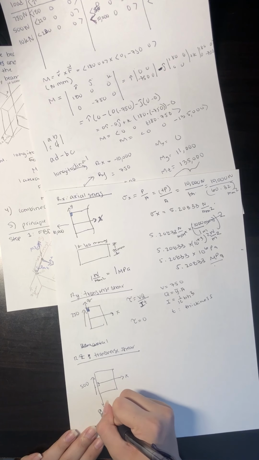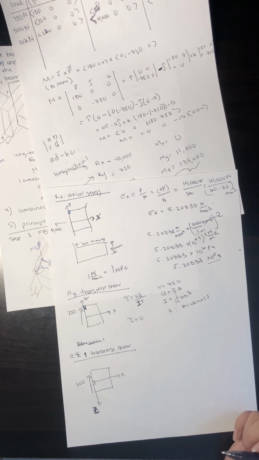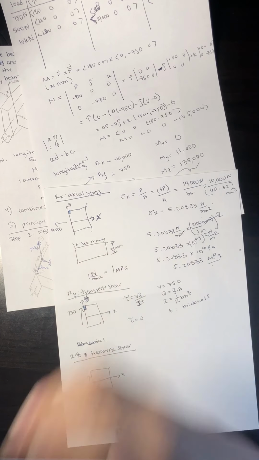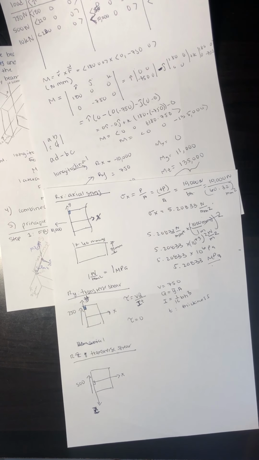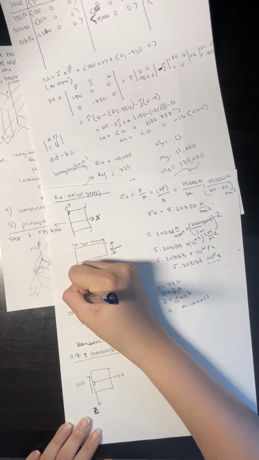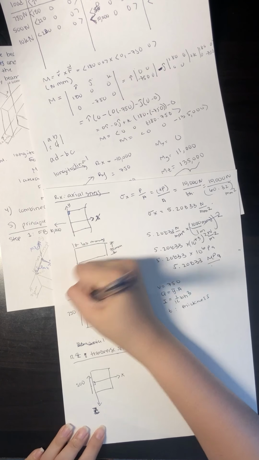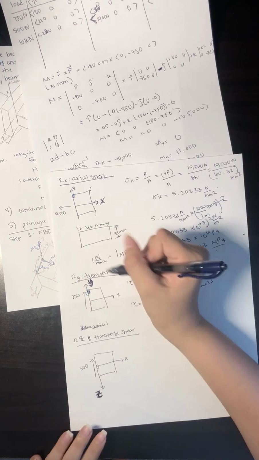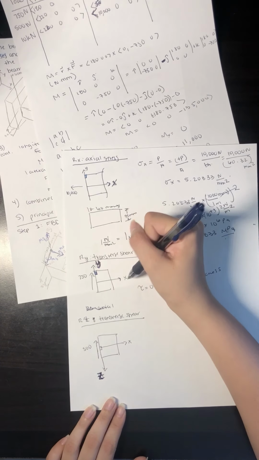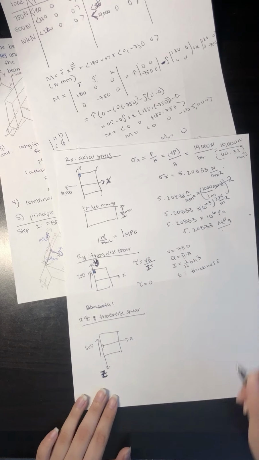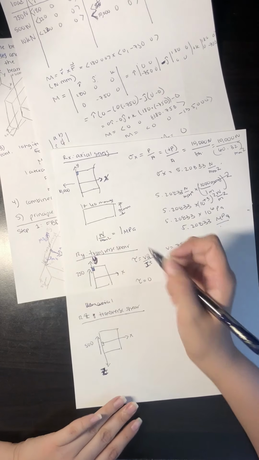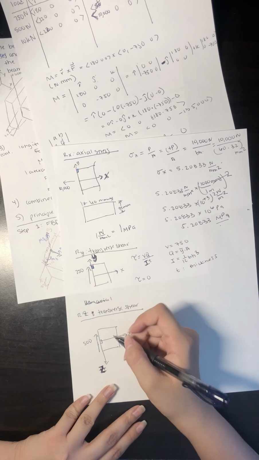Sorry, this is actually Z, and this was Y. Yeah, sorry, I mixed up the directions. So I meant the opposite. You're supposed to use the direction you're going in and the x direction for transverse shear. I think I was talking about moment. Sorry, I'll get to that. Didn't mean to confuse you.